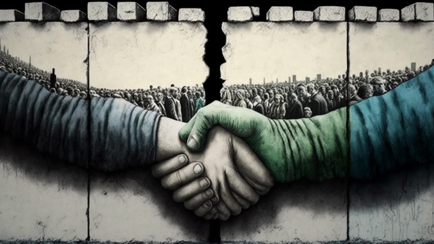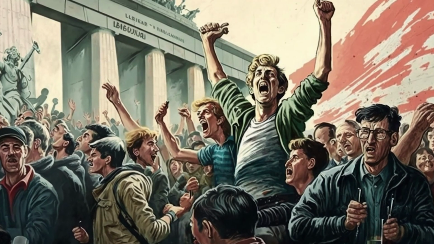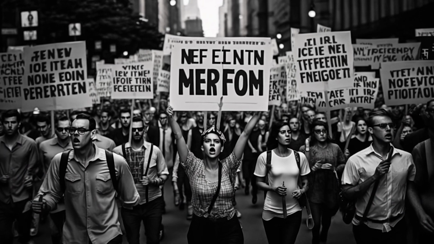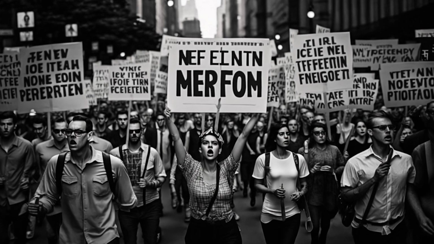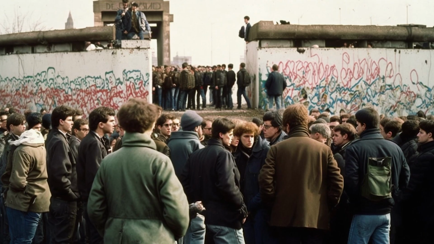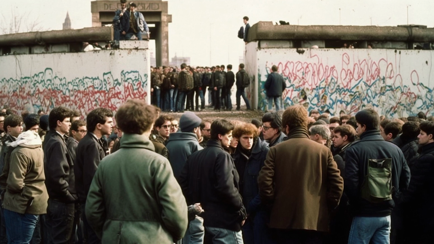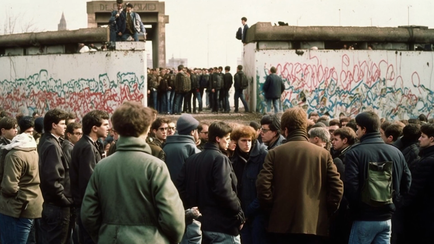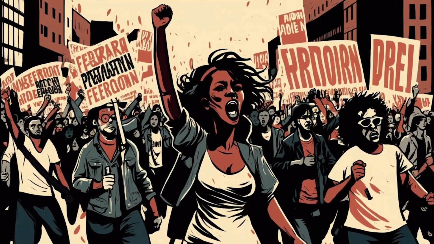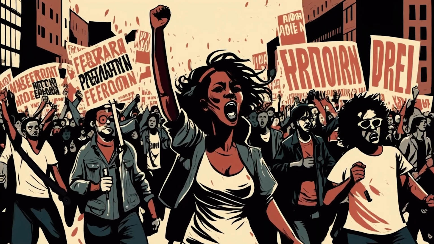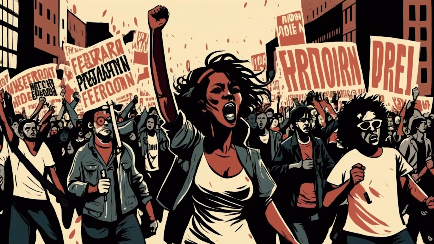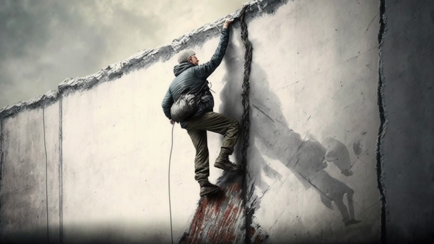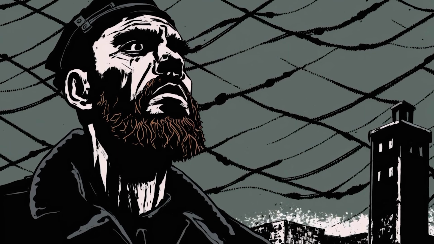The role of people. The fall of the Berlin Wall was a remarkable event in human history, and it would not have been possible without the determination and bravery of people on both sides of the wall. In the years leading up to the fall, people in East Germany had become increasingly frustrated with the oppressive policies of the communist regime. There were protests and demonstrations throughout the country, and people began to demand greater freedom and more democratic rights. Many East Germans risked their lives to try to cross the wall, and many lost their lives in the attempt.